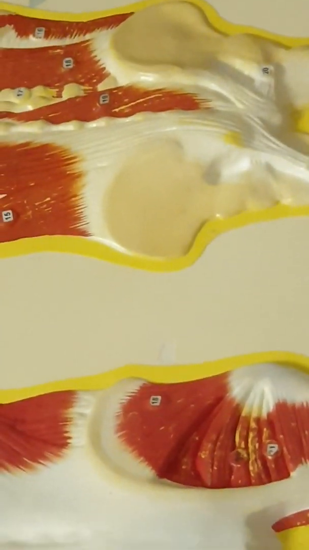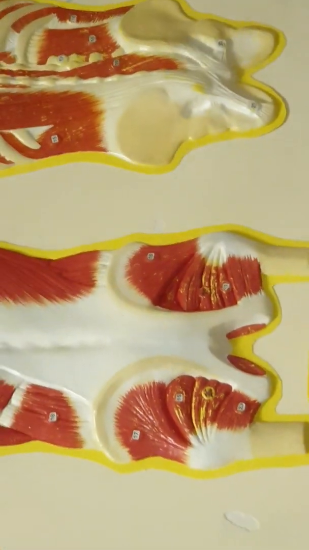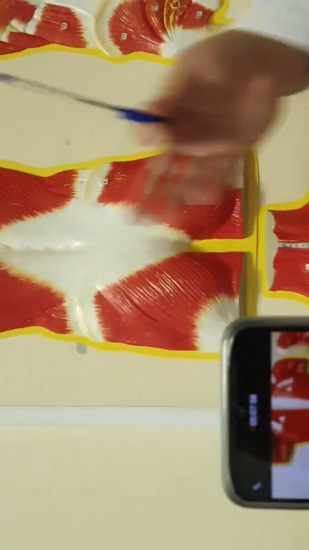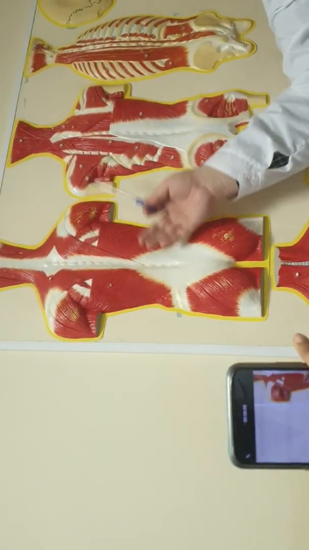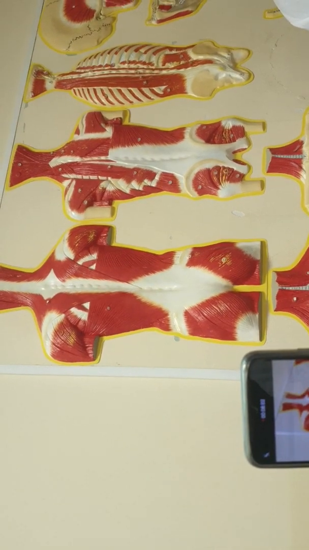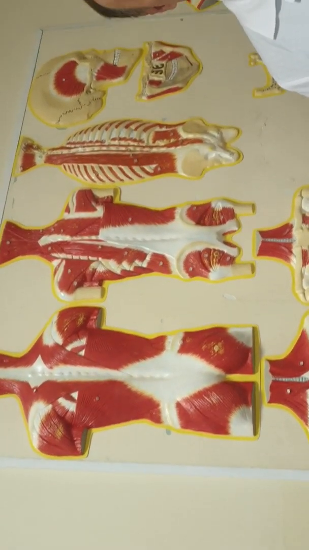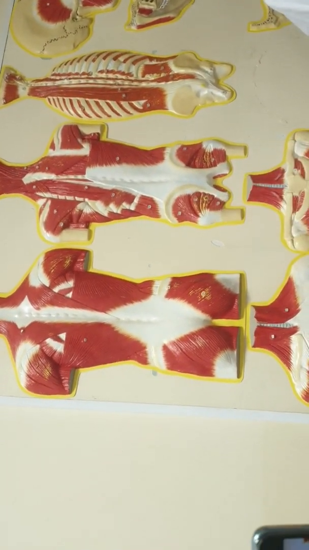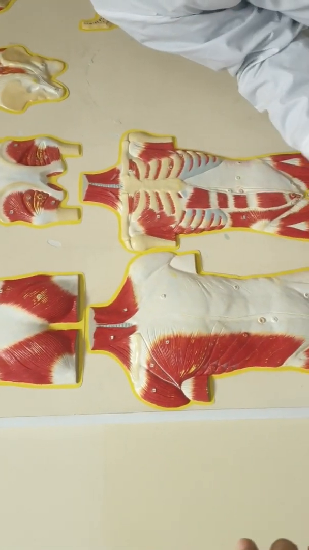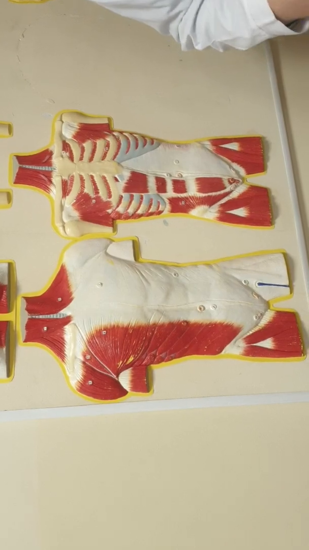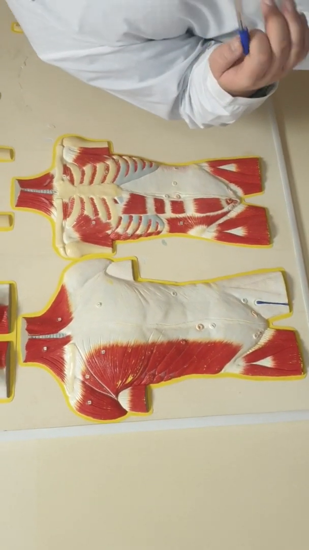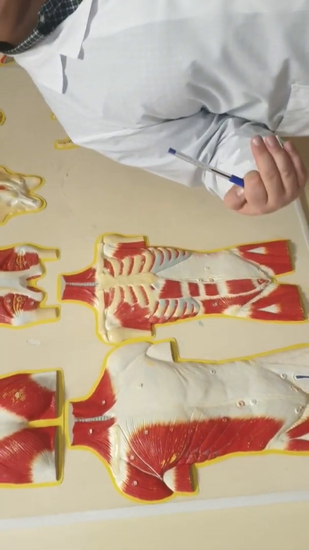Now, fascia. Between the skin, subcutaneous fat and muscles, we have the superficial fascia of the back. It is part of the superficial fascia of the human body. The same fascia we have in the thoracic cage, on the abdomen, everywhere we have a fascia between subcutaneous fat and muscles.